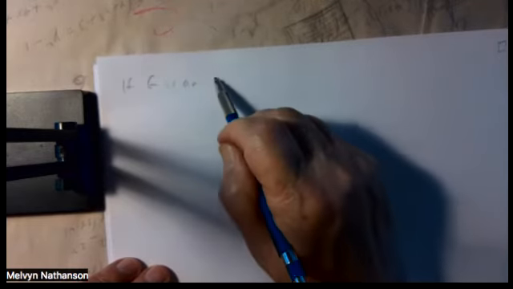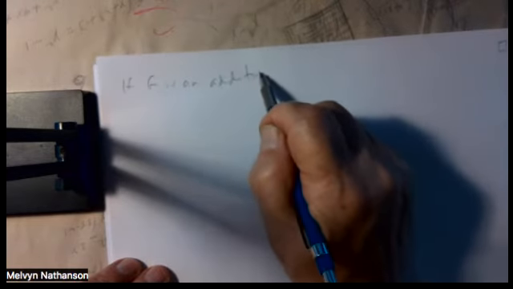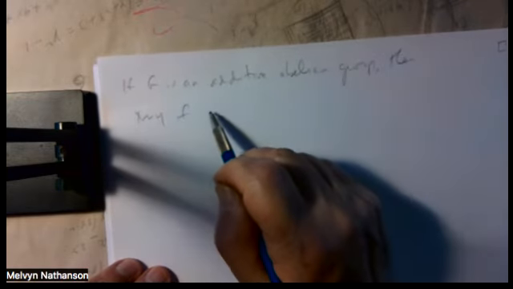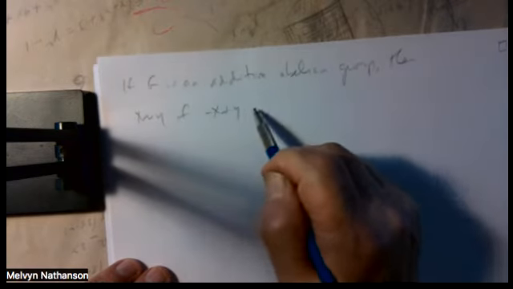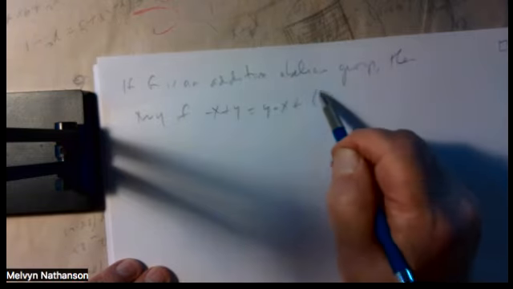Now, if G is abelian and written additively, so if G is an additive abelian group, then the relation is x is equivalent to y if minus x plus y, or y minus x, is in H. So you have this additive notation.